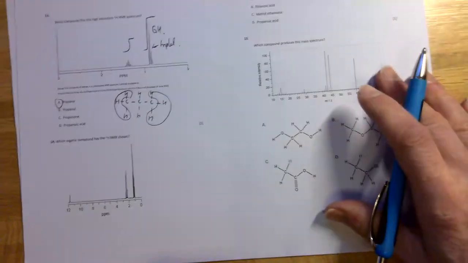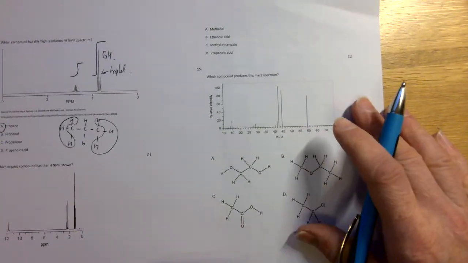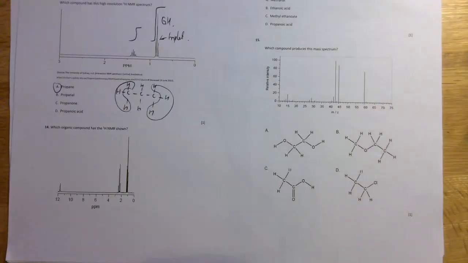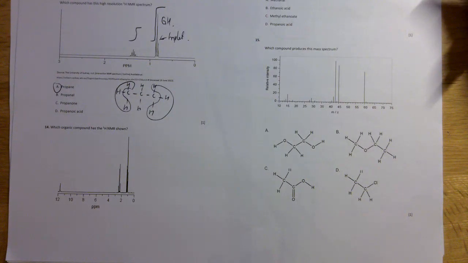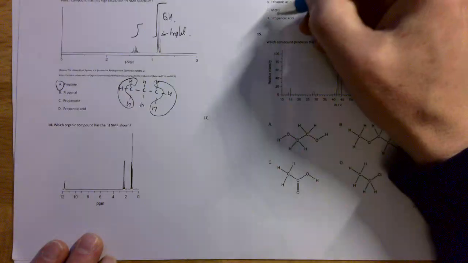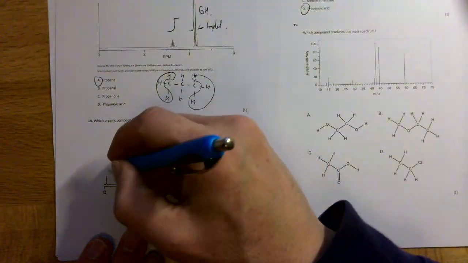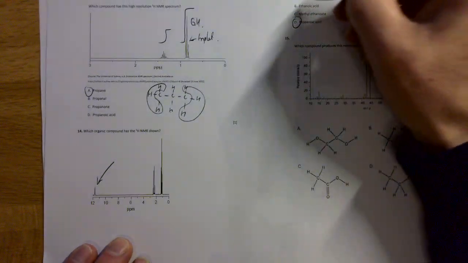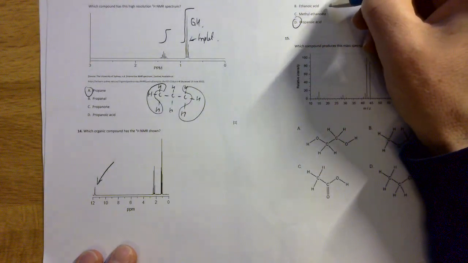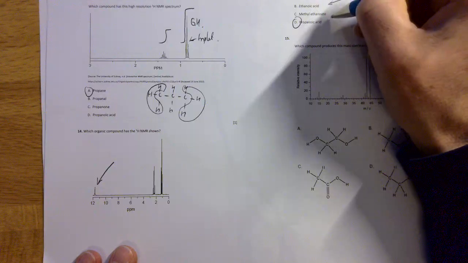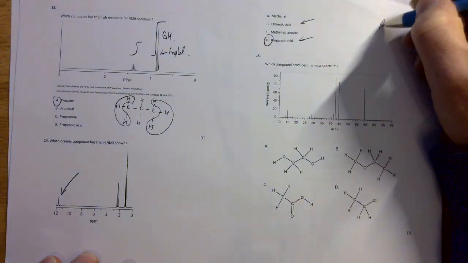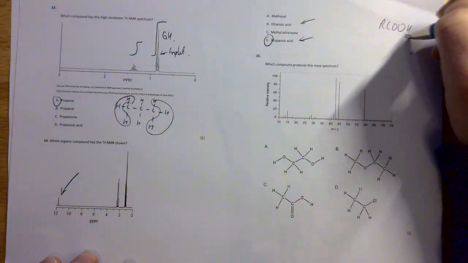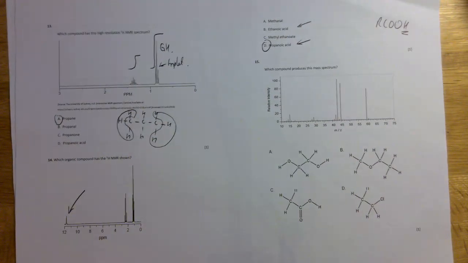Which organic? This is the same sort of approach. Draw the molecules out, and you'll find only one of them makes sense and fits with the data. The only one that makes sense is the propanoic acid. The really obvious diagnostic peak right from the start is the carboxylic acid, so it had to be either propanoic acid or ethanoic acid because it's got that RCOOH, which comes up around 12.